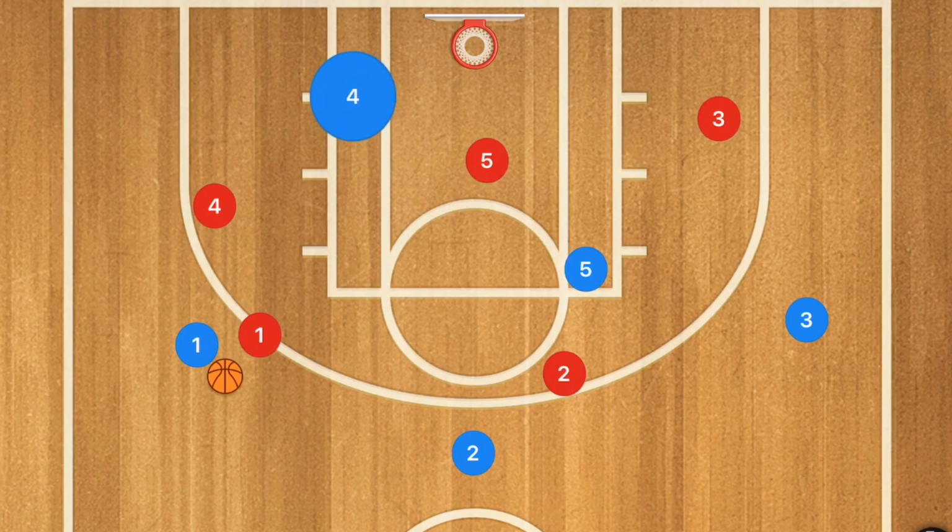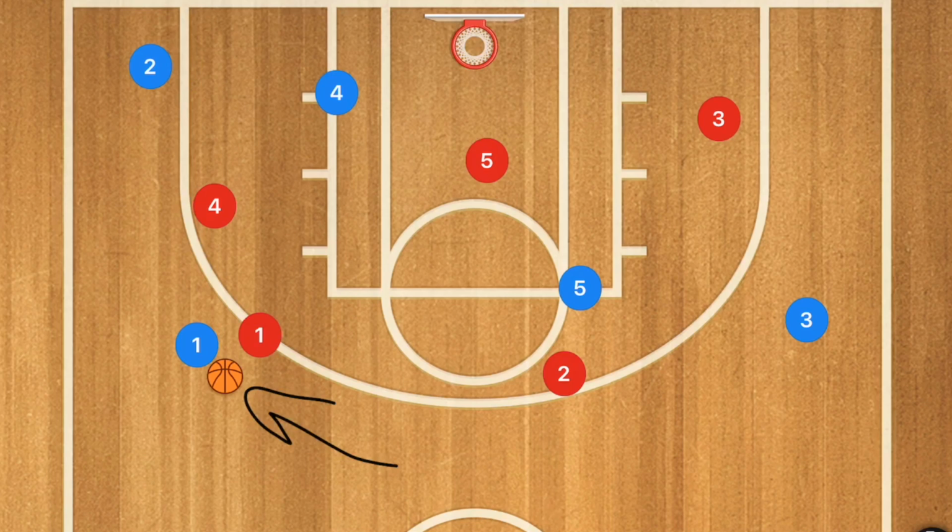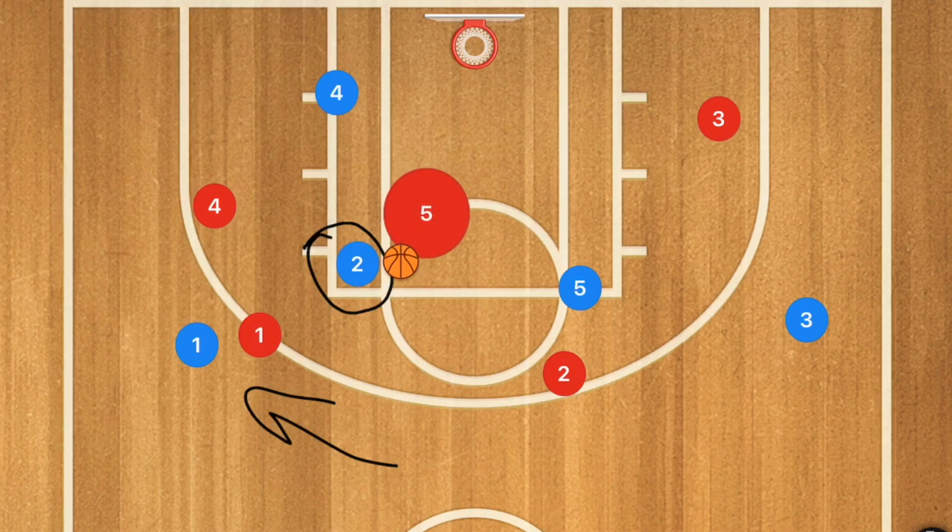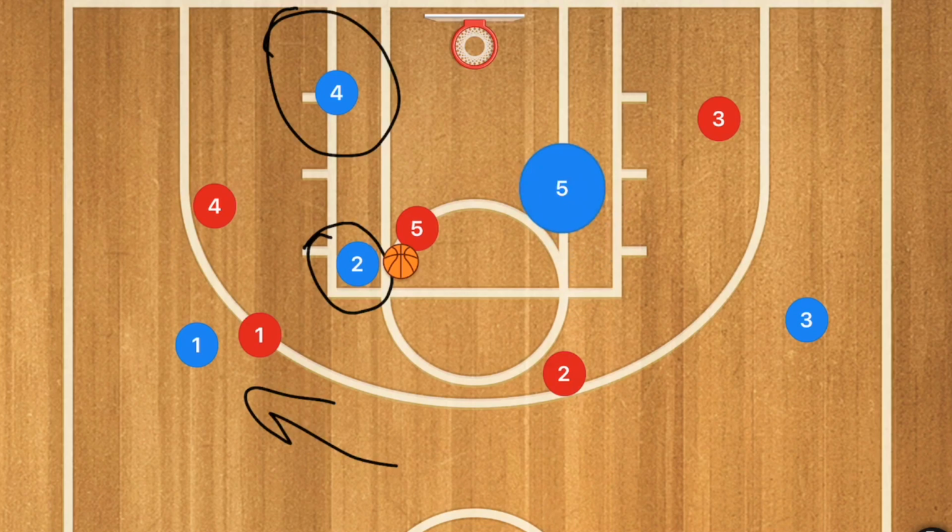I want to see player 4 and 5 both move over, but before player 5 moves over, once this pass goes through, I want to see it cut down towards that low corner, but first I want to see him going across that elbow. The reason why I want to see him go across that elbow is because if player 1 can pass him the ball, that could lift up that player 5, in which case player 2 could have a couple of possibilities for layups.